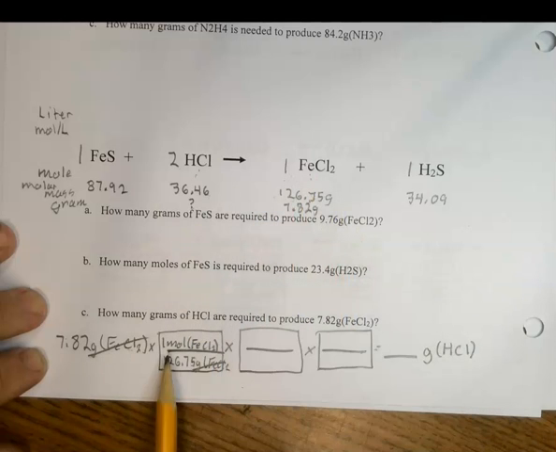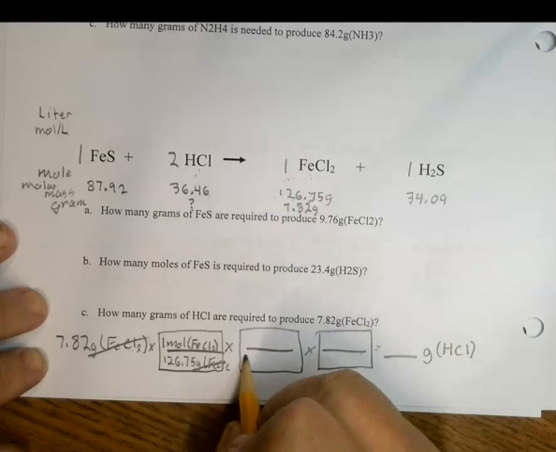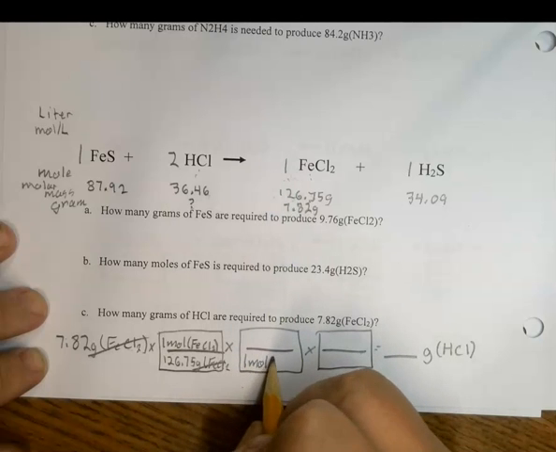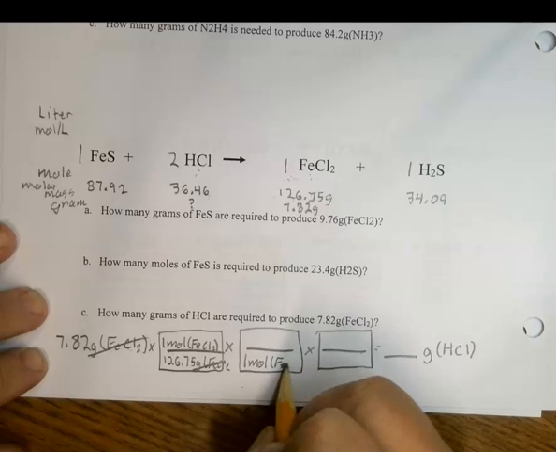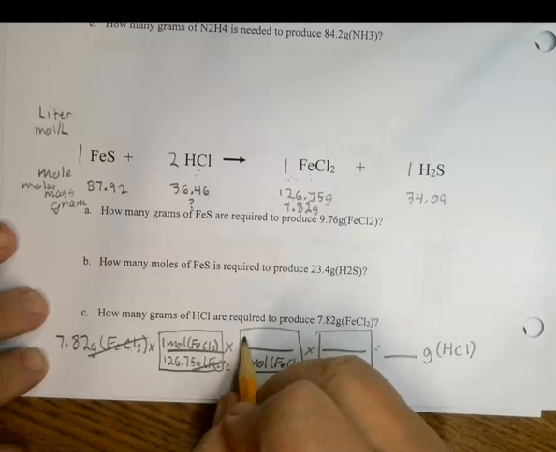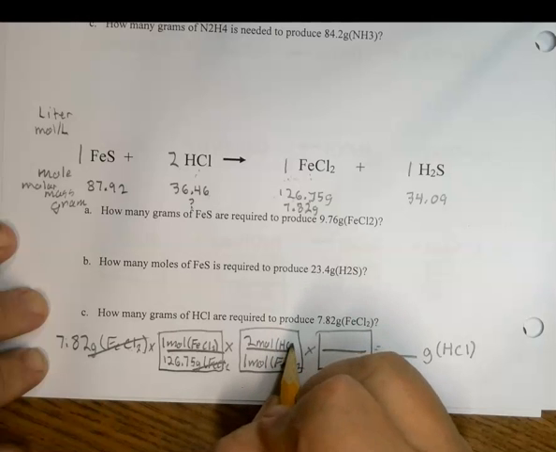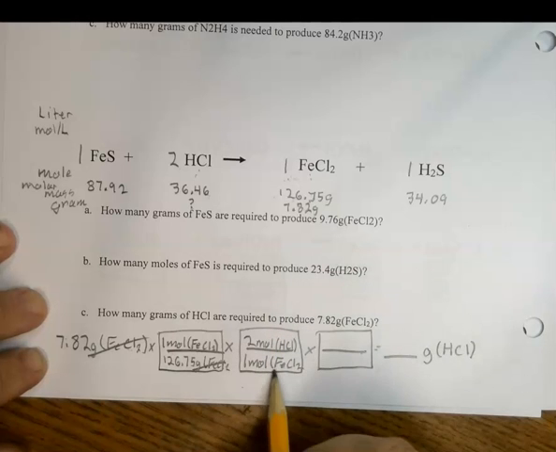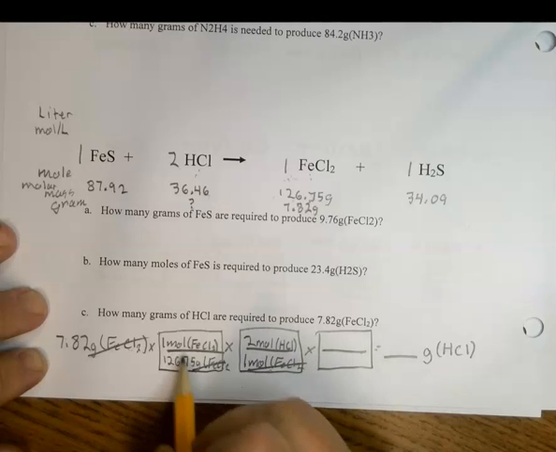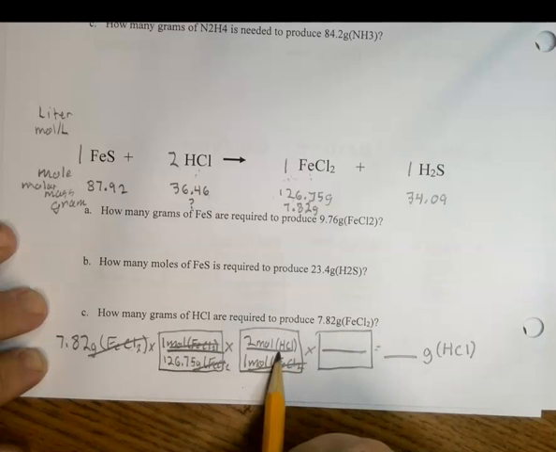All right, now I'm going from moles of this to moles of HCl. So I need the moles of FeCl2 on the bottom, so it's 1 mole. Just use the coefficients. That's what you're using for this conversion. And it's 2 moles of HCl. Cancel moles of FeCl2 with that. And now I got 2 moles HCl.